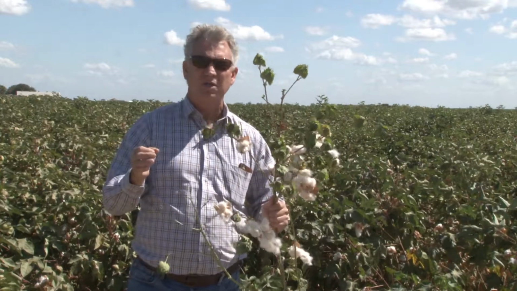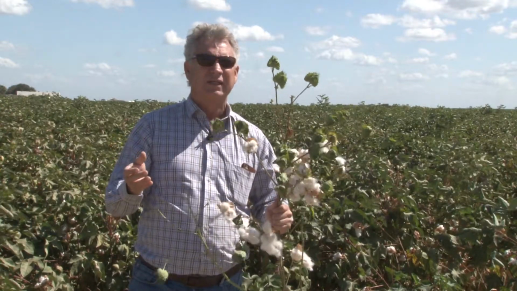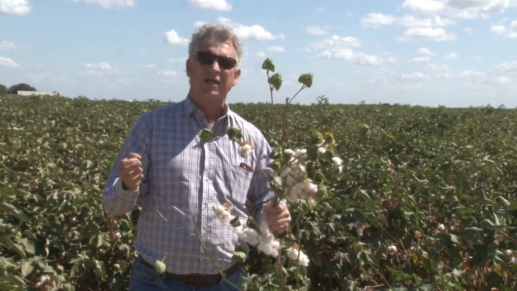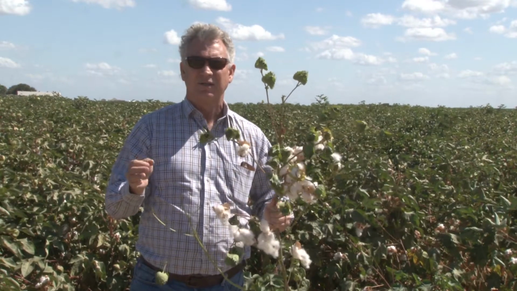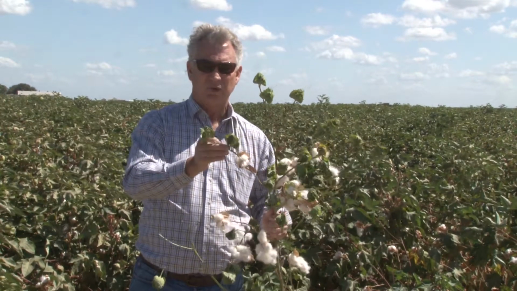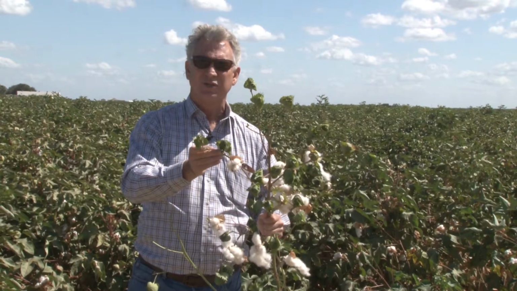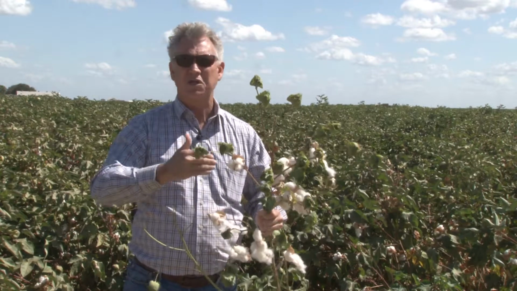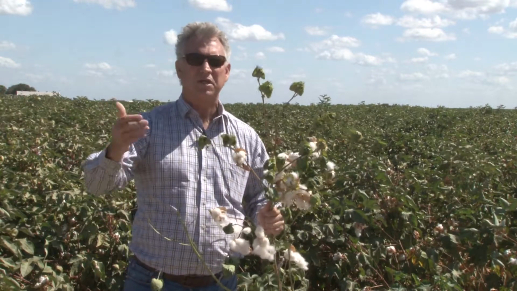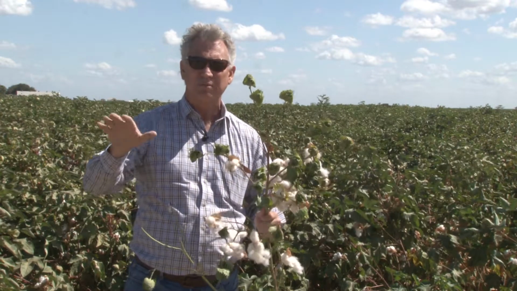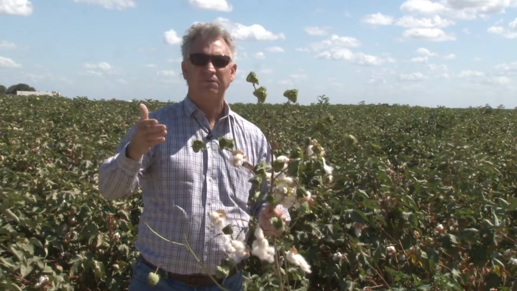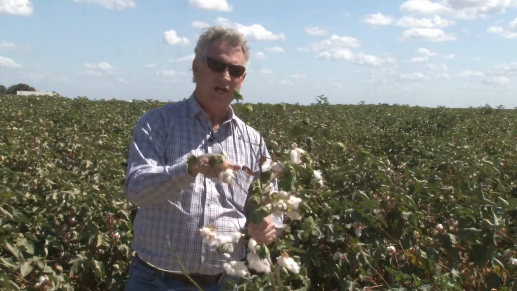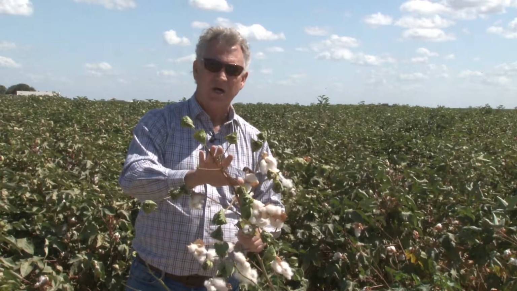Typically, Pima yields in good cotton ground throughout the San Joaquin Valley are about 90% of the Acala yield in the same location. In other areas, in some years, we can get equivalent, and in some cases even a slightly higher yield in Pima than in Acala. But more often than not, we see slightly lower yields for Pima cotton.